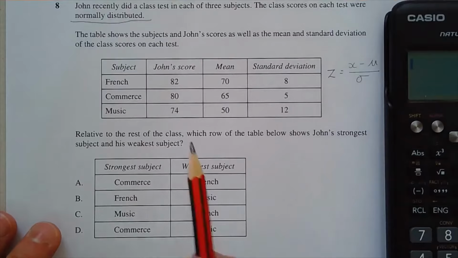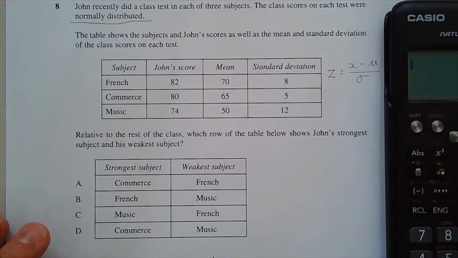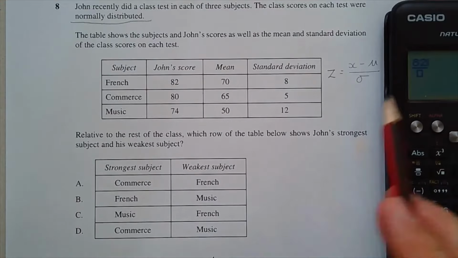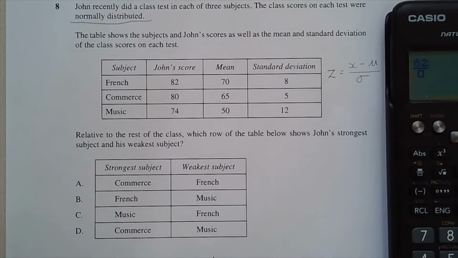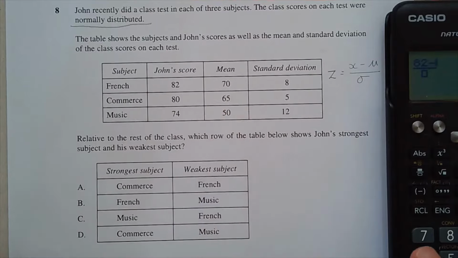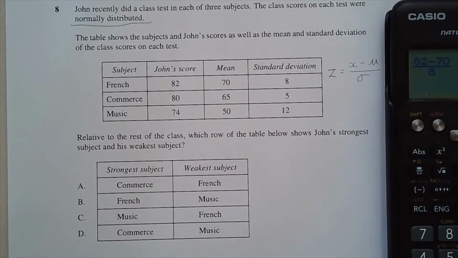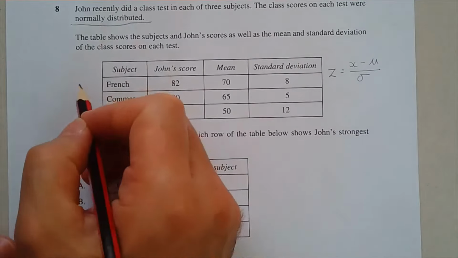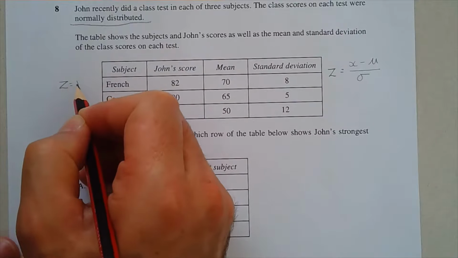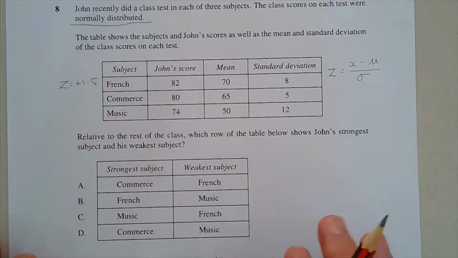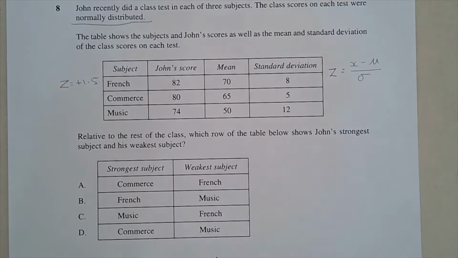The first one, French, so that's 82, minus the mean, 70, over the standard deviation of 8, and we get a z-score of 1.5. So z equals positive 1.5. I like to put the plus sign there, so I know clearly it's a positive z-score.